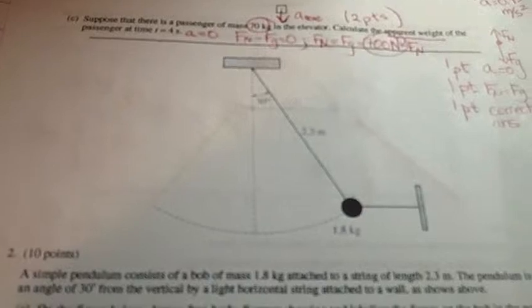Okay, so looking up at this diagram, the forces acting on this object right here are the tension from the platform it's hanging from, the tension in the string between the bob and the wall, and of course gravity. So we have Fg pointing straight down.